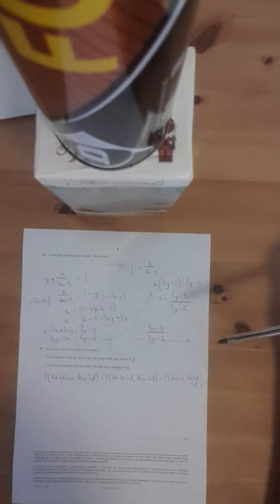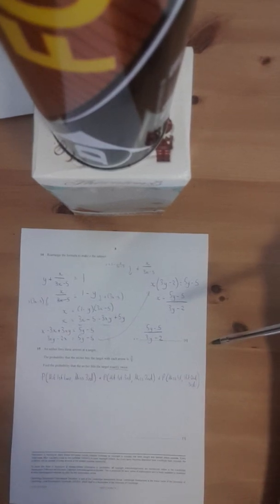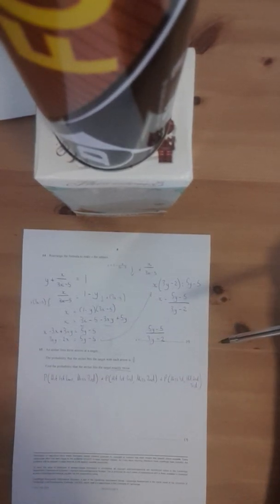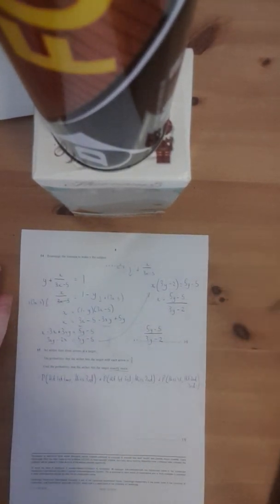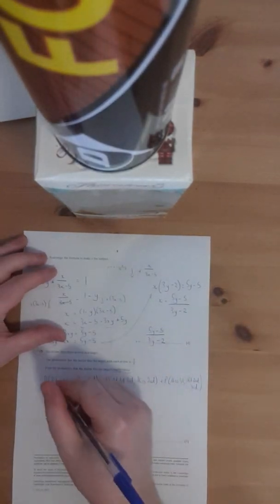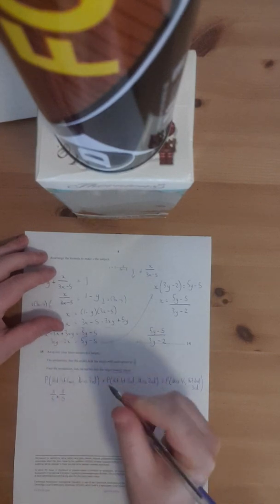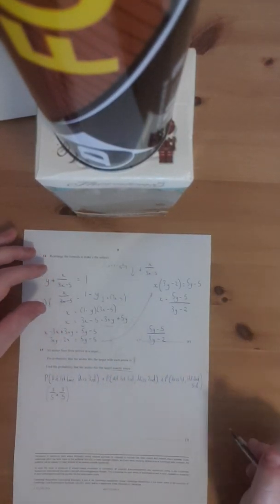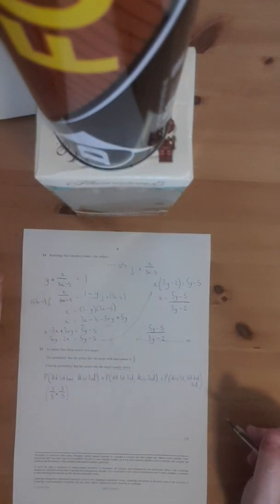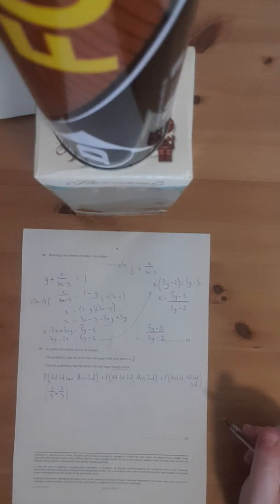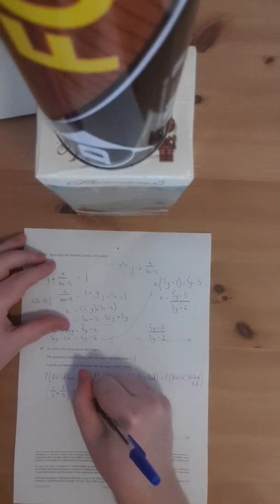Hitting first 2, missing last, hitting first and third, but missing second, and then missing the first, but hitting the second and third. If we work this out, we get the following. Hitting the first 2, well, that's 3/5 times 3/5. And then missing the third, well, if you hit the target with 3/5, then missing it must be 2/5.